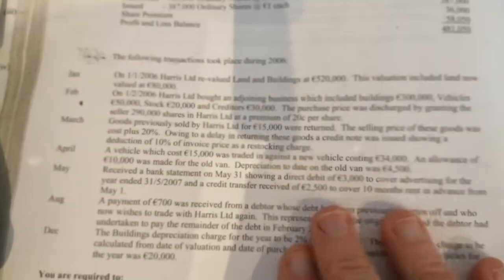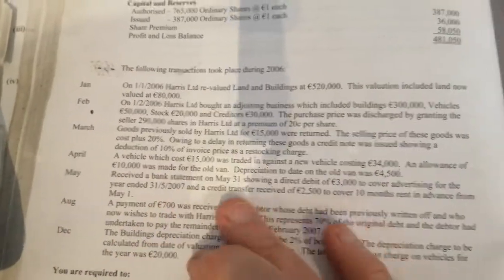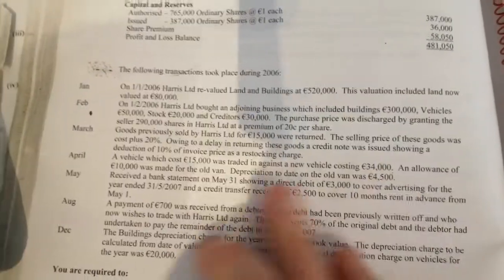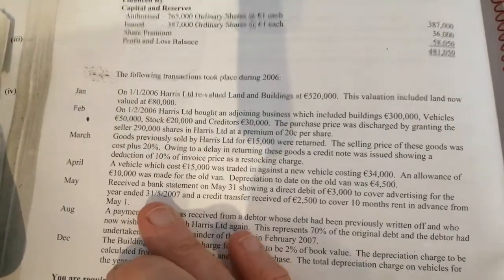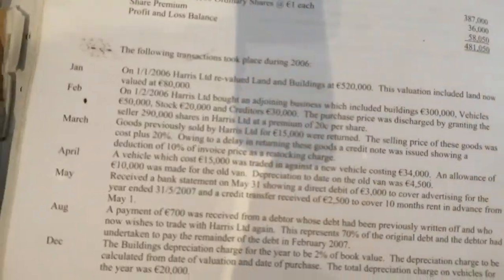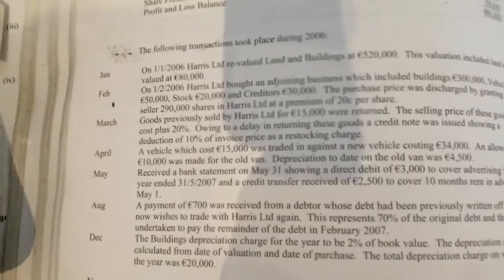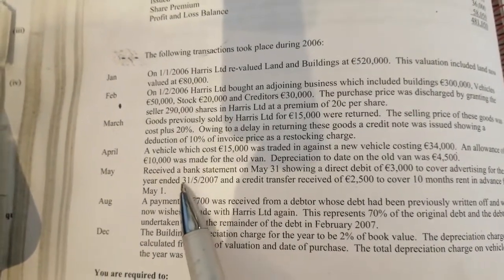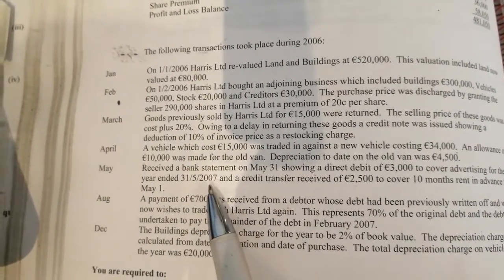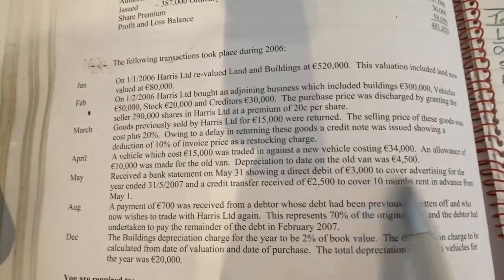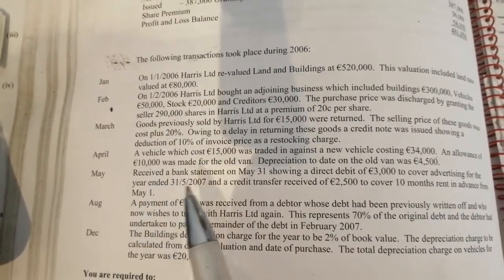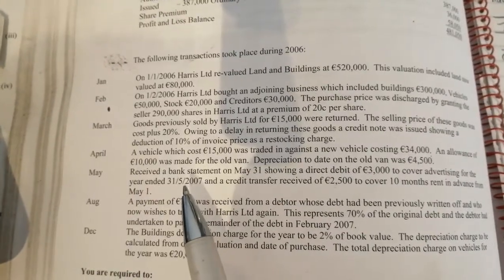So in the May here, we've got received a bank statement 31st showing a direct debit 3,000 to cover advertising for the year ended 31st of the 5th, 2007. And we already said that that means you're prepaying for some advertising for next year, for 5 months of next year, in fact, of 2007. So it says the 3,000 is cover advertising for the year, so that's 12 months worth of advertising, but 5 months of those 12 are next year.